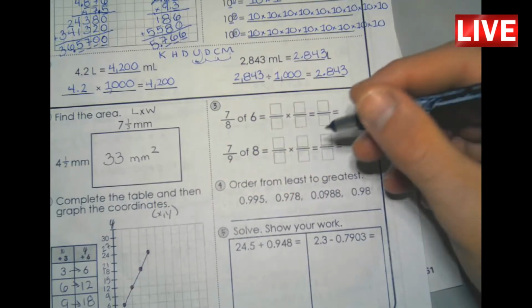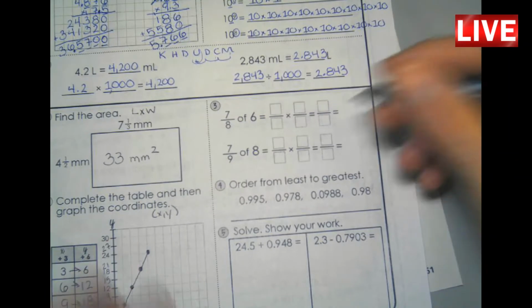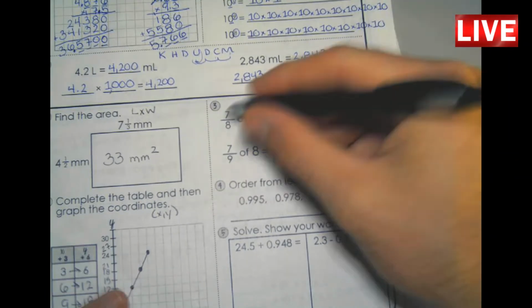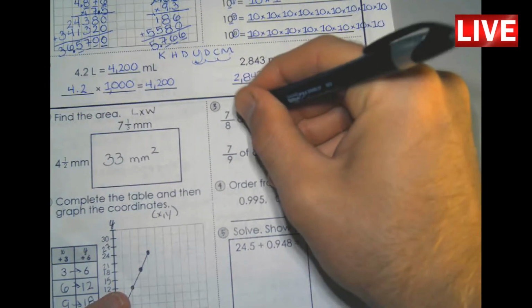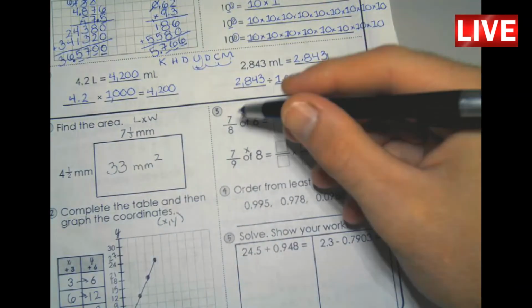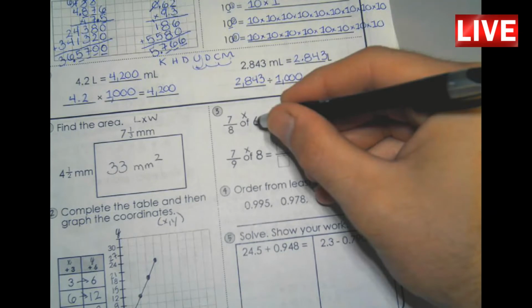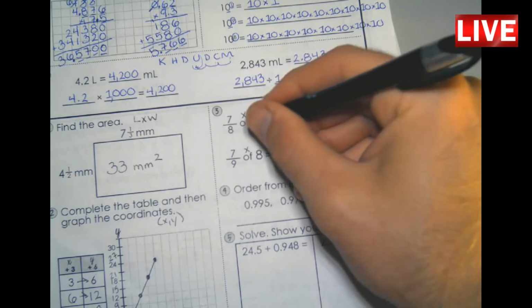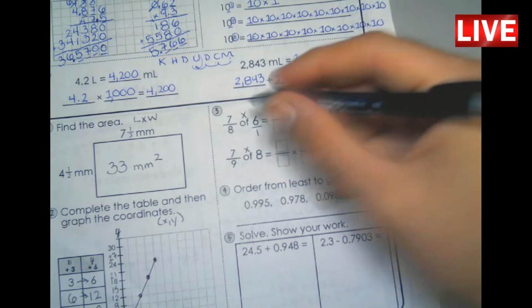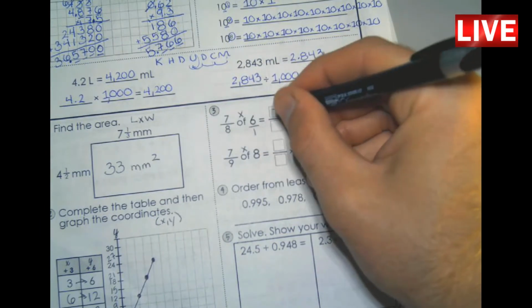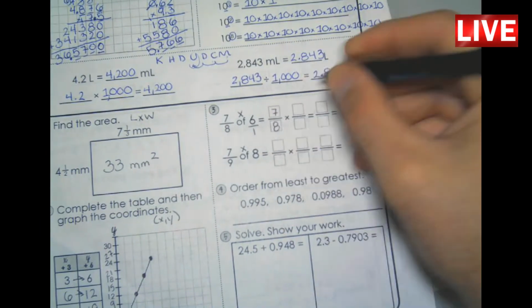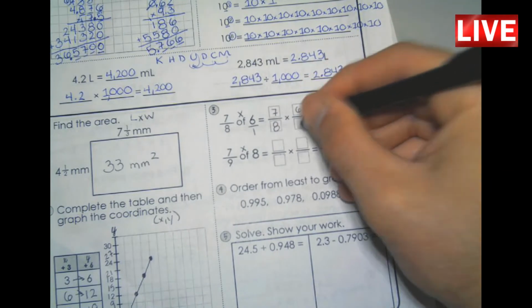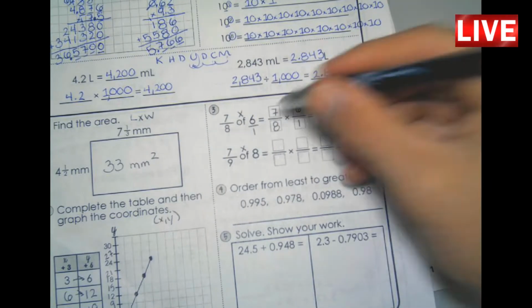Alright, moving to our 7/8 of 6 and 7/9 of 8. Remember, when we take a fraction of a whole, we are multiplying, so we change both these to multiply. Alright, on the first one, we do not want to multiply a fraction with a whole number, so we need to make this into a fraction, but still make it equal to 6 wholes. We can do that by putting a 1 underneath. Alright, so let's rewrite this. First one, 7/8. Second one, 6 over 1. Now we're going to multiply.